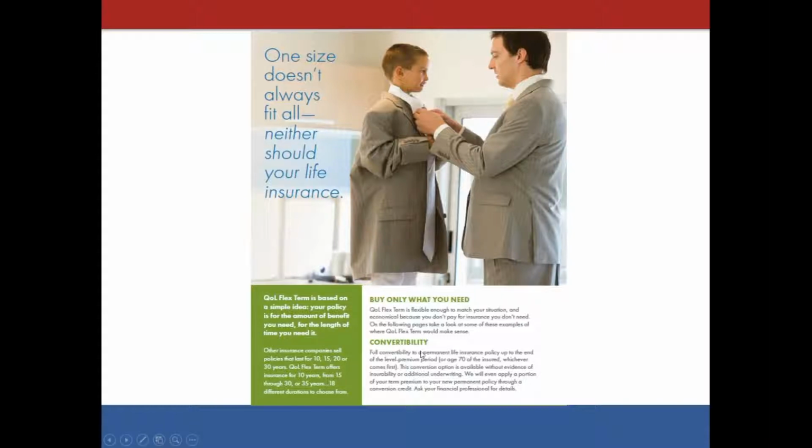Also, briefly, we touch on convertibility. Again, when you do your homework, you do your study of that life insurance bundle, you're going to find additional detail, but it's right here in the brochure. That would be something we'll talk about next week.